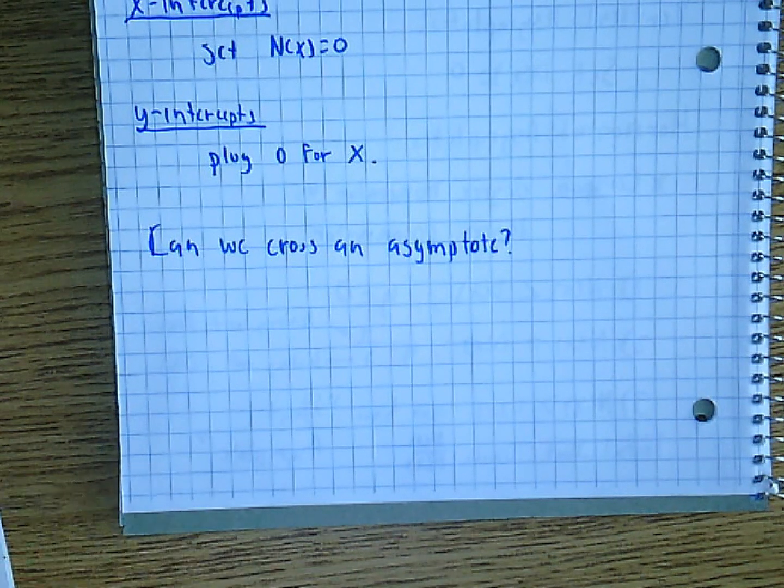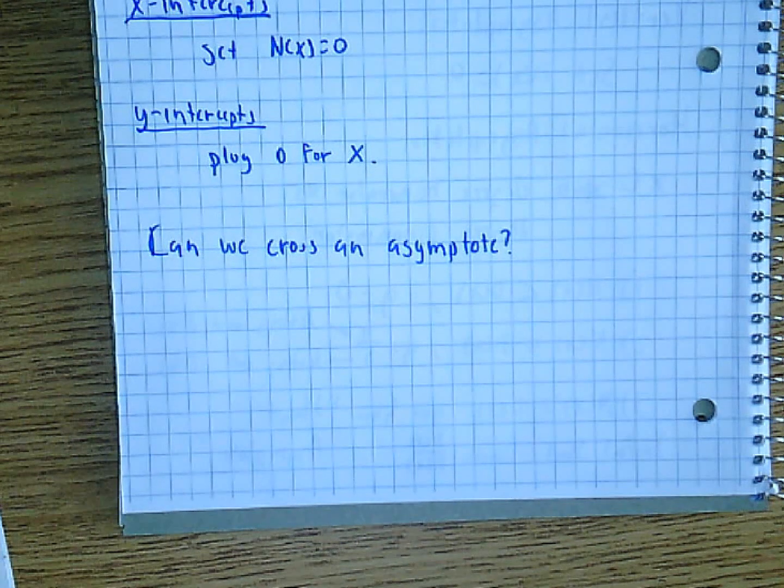At this point, now that you truly believe that, I have to tell you that there are occasions where we can actually cross an asymptote. But I need you to understand the following. We weren't lying to you just for the sake of lying. I think your Algebra 2 teachers give you this information to get you to buy into the idea that an asymptote is really something that you just approach.